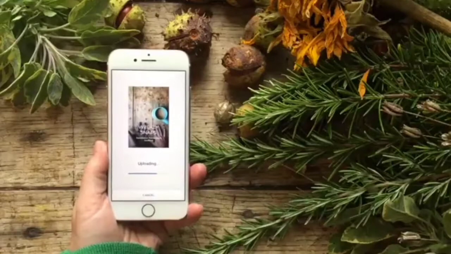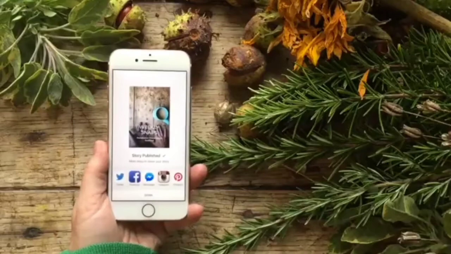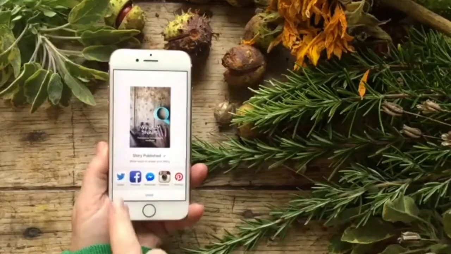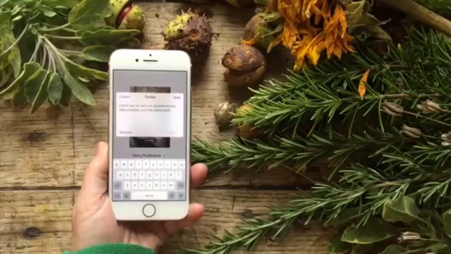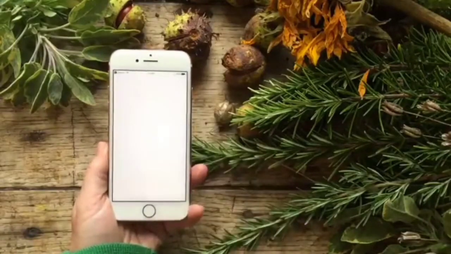This takes a little while. It takes longer if you have lots of video, and the more photos you have, it takes longer to upload. But I think I've got 21 pages or something, so this is just an average one. So story published, and then it gives you the option to share on Twitter, and I'll do that later actually. What I might do is share it on Pinterest, because it will save the front page.